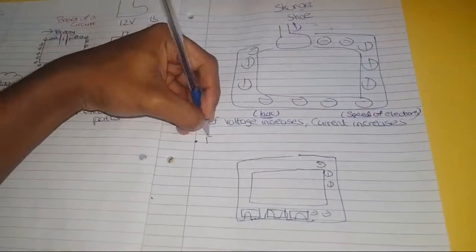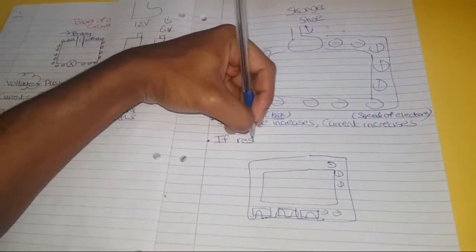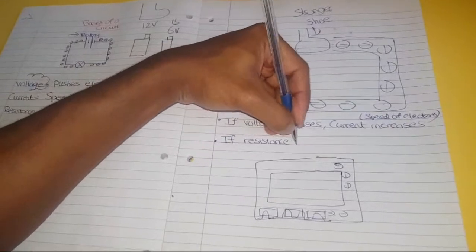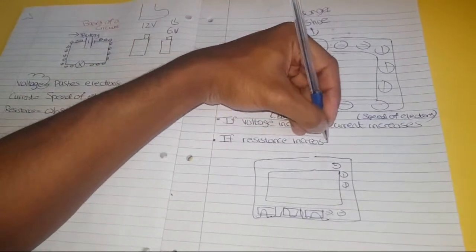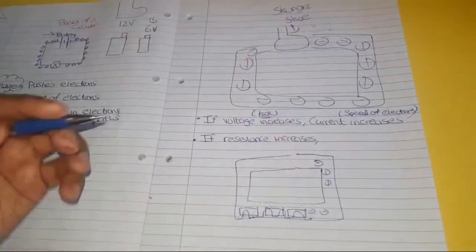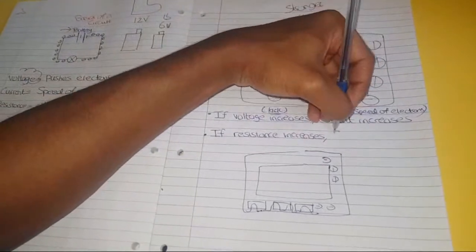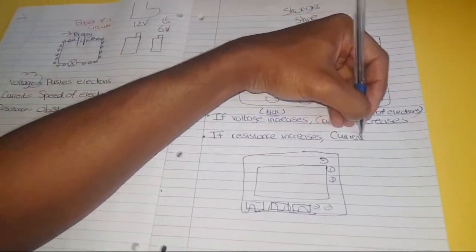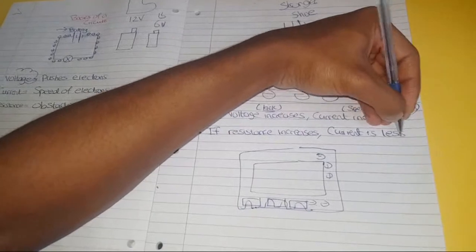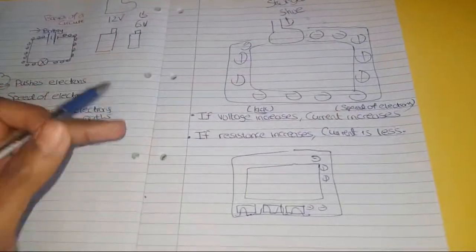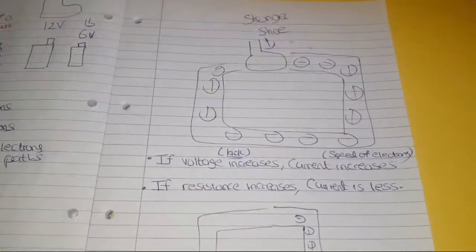Okay, now what do you guys reckon would happen if resistance increases, so if now there's more speed bumps, what happens to the current? Or what happens to the speed of the electrons? We know that if there's more speed bumps, more obstacles, the current is less. Believe it or not, they give you 2 markers just for these kind of questions. I don't know why, but it's worth knowing.